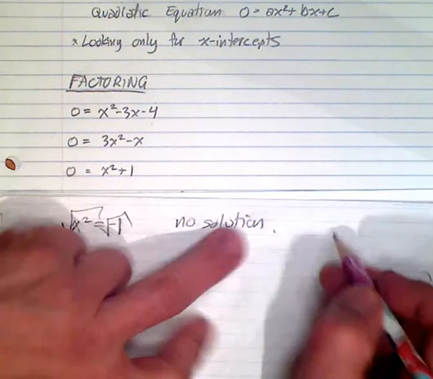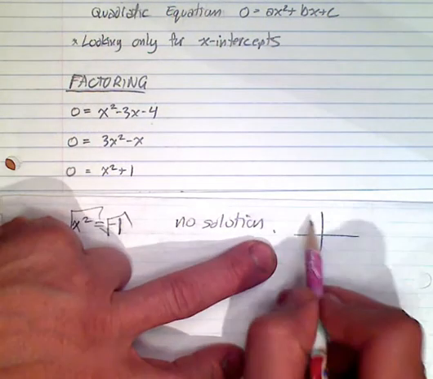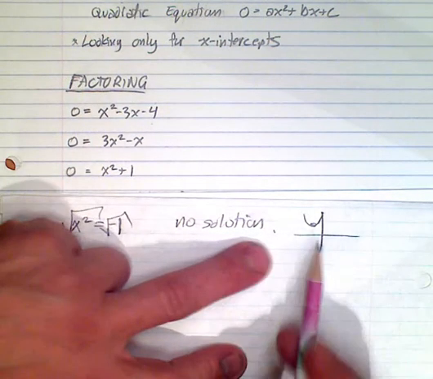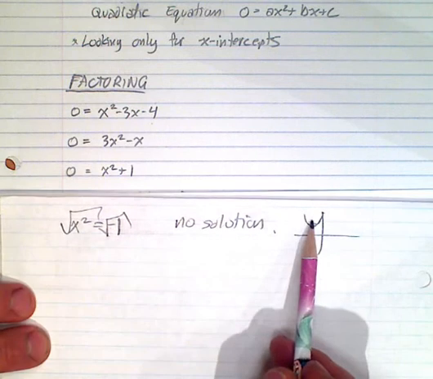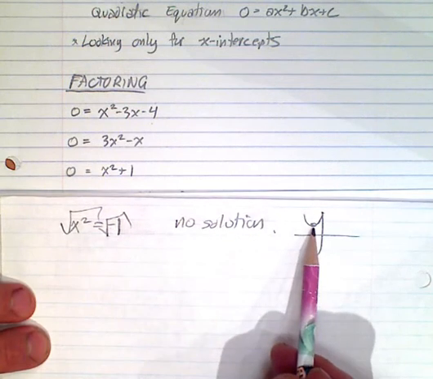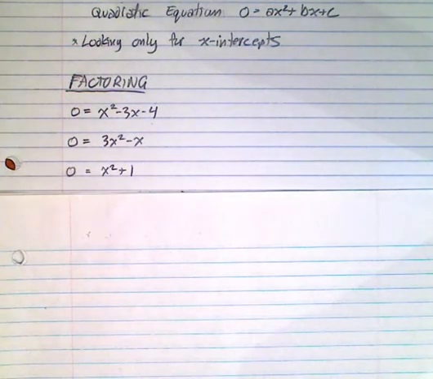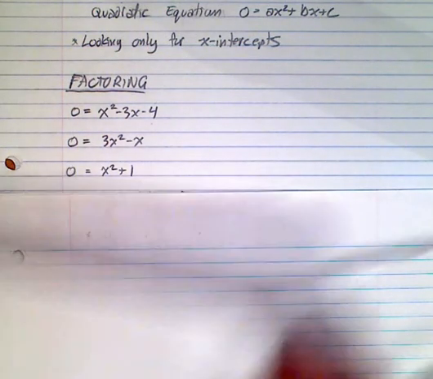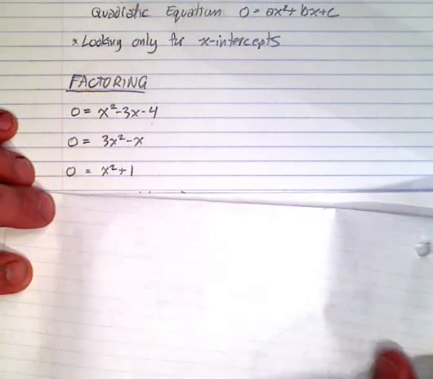Well, what we're looking for are the x-intercepts. Well, what happens if the graph does this? Look, it opens up. It never crosses the x-axis. No solution. There you go. That's what it looks like when you get an algebraic example of no solution. You just can't solve it, okay?